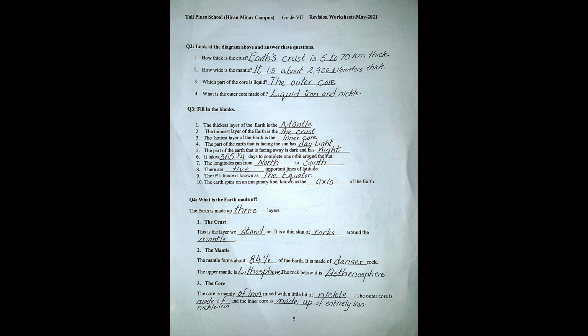8. There are 5 important lines of latitude. How many important lines of latitude are there? There are 5. 9. The 0-degree latitude is known as the equator. 10.